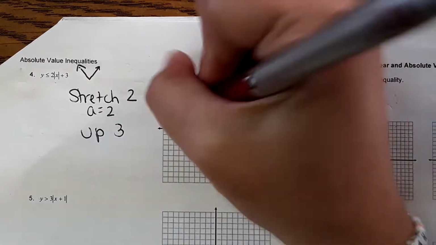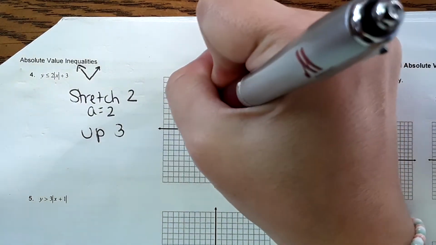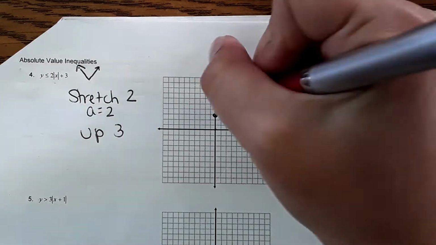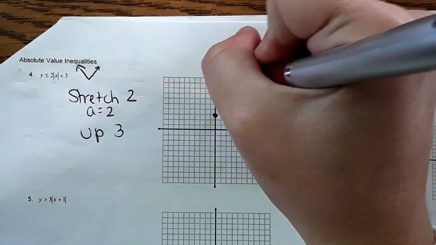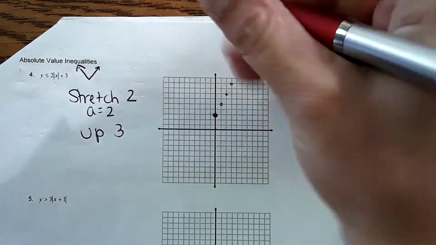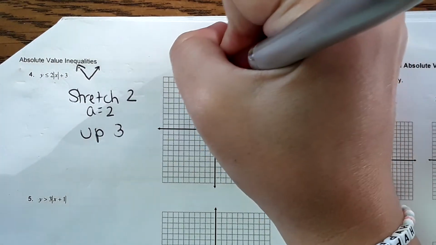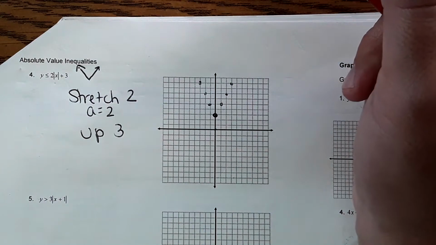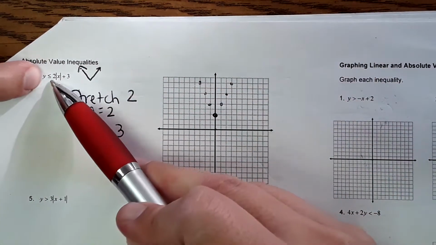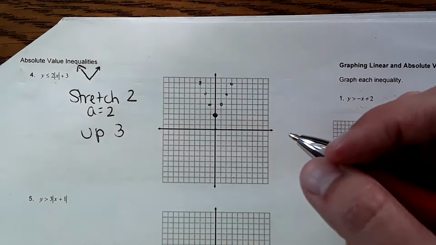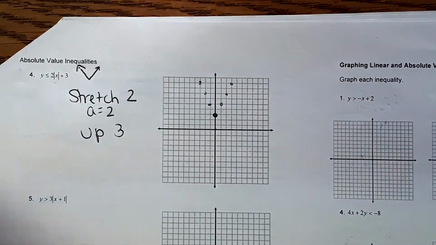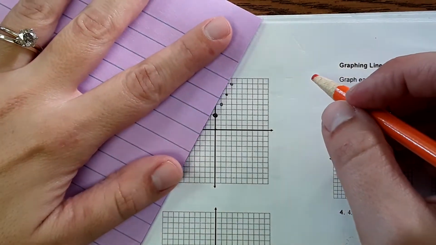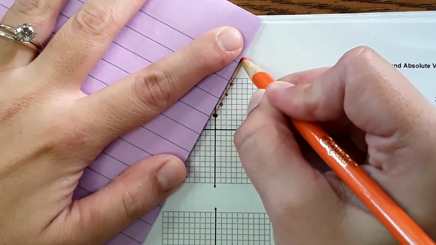Okay, so our original point from the origin up 3, 1, 2, 3. And then our stretch is 2, so we're going to go up 2 over 1. And then up 2 over 1 in the other direction as well, until we get this shape. Now, y is less than or equal to, so it's going to be a solid line. I'm going to use a color here. So I'm going to do a solid line for this.